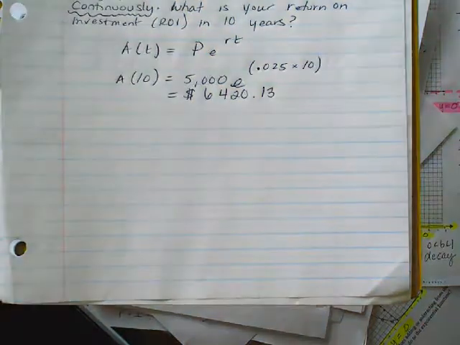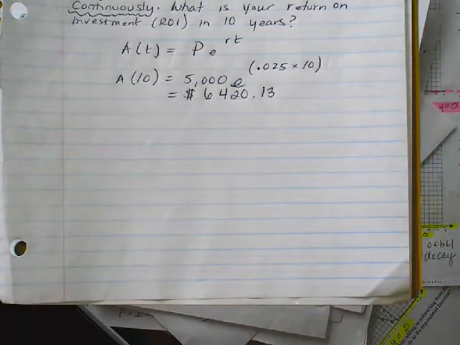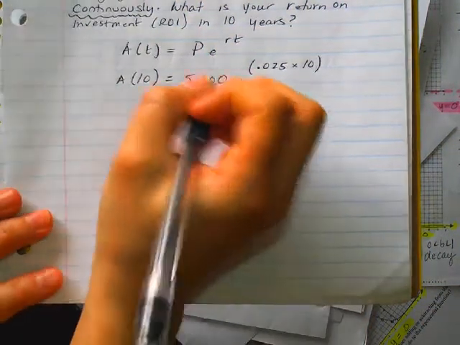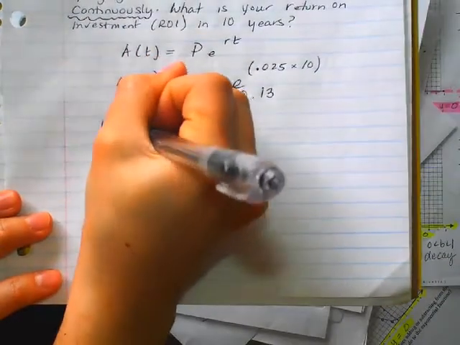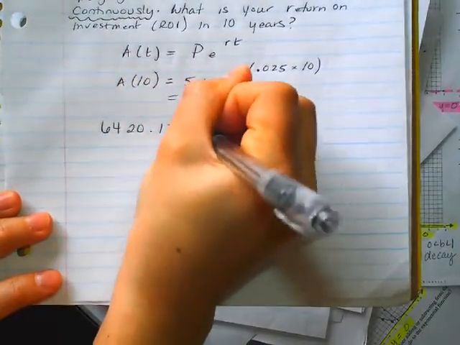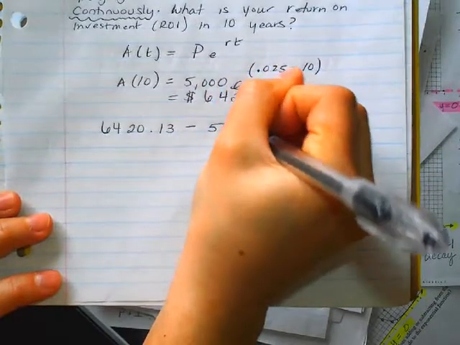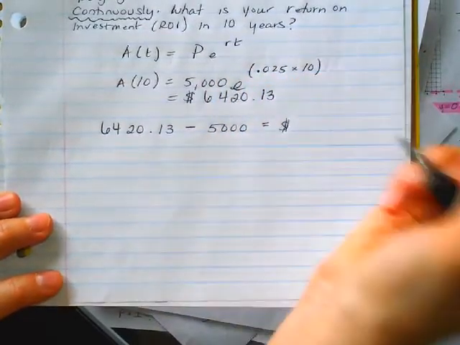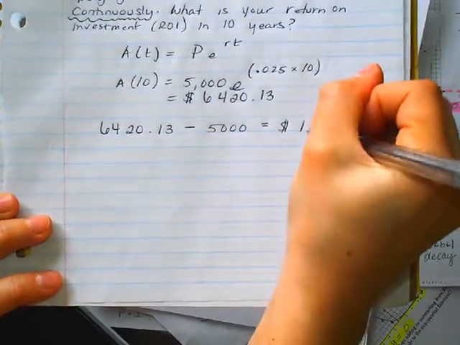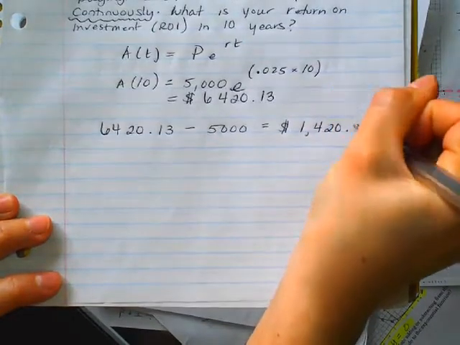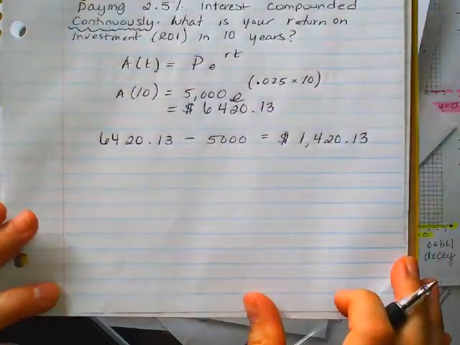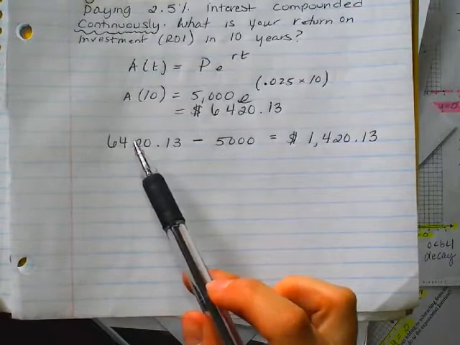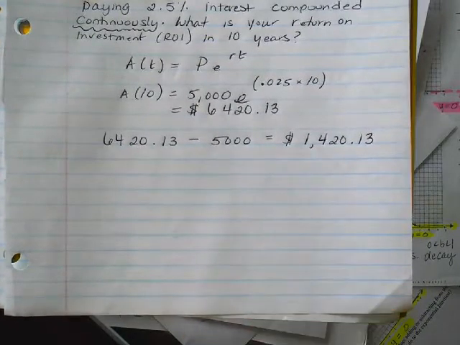But if they're asking us for the ROI, the return on investment, they're asking us how much we made. So I'm going to take that new amount, subtract my principal from it, which means I made $1,420.13 on my investment. It's just the difference between the new balance and your principal.